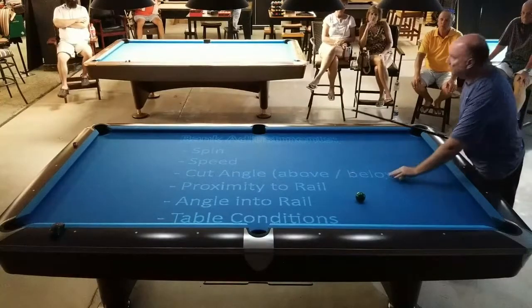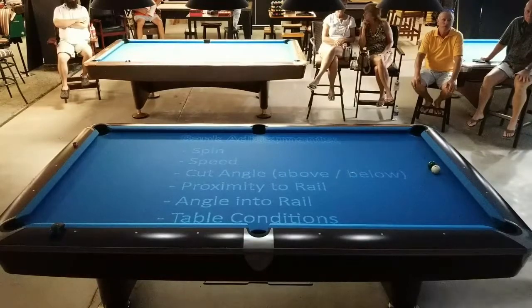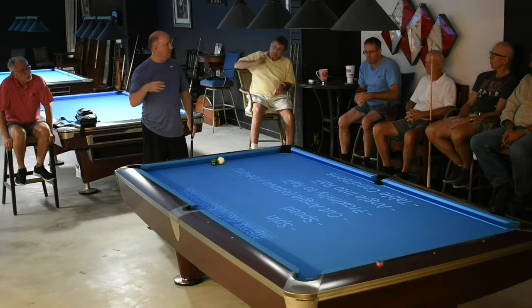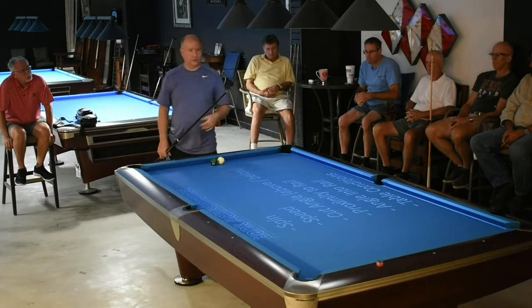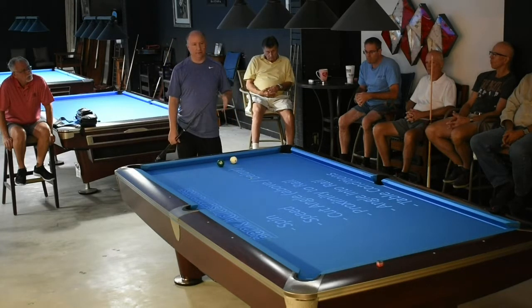And then the last thing, and a big one, is table conditions. There are a lot of famous stories from the hustlers back in the day about people opening doors to try to get the room more humid and screw somebody up when they're playing, especially when they're playing one pocket or bank pool, or turning the air conditioner down really low. All these things actually have an effect on the table.